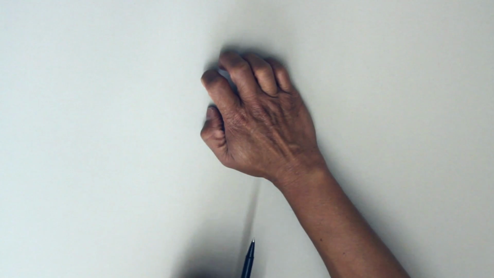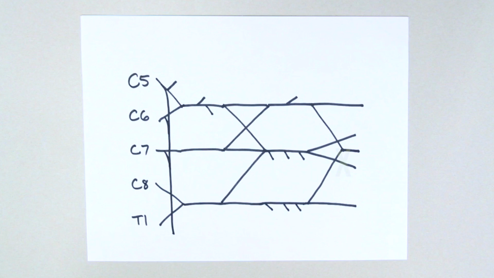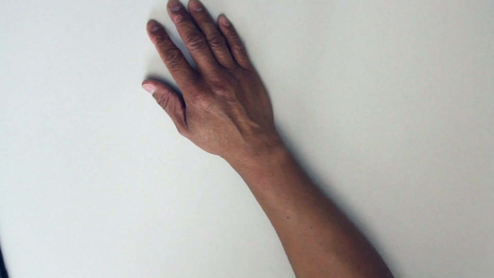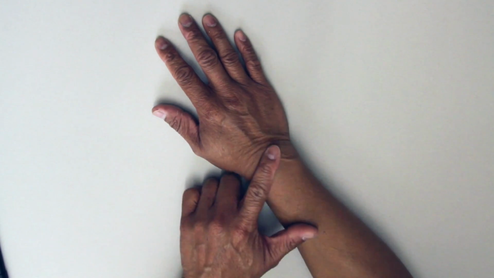The thenar eminence is fine, but the radial nerve and the extensor muscles of the hand are so strong that the thenar eminence is not able to flex as well, but it can still move. A lesion of the radial nerve affects the posterior compartment of the upper arm and the posterior compartment of the forearm. At the wrist, the radial nerve is responsible for extension of the wrist and extension of the fingers.